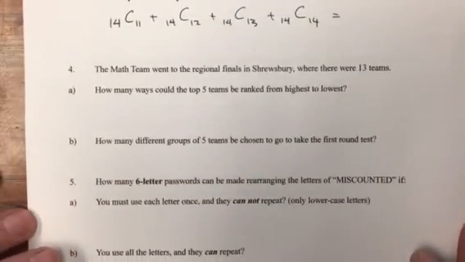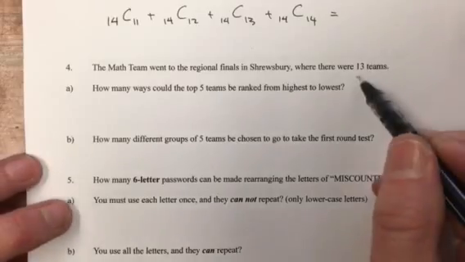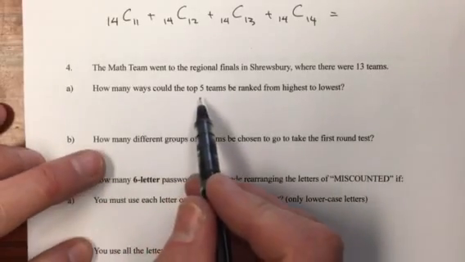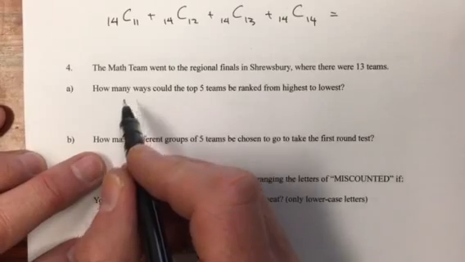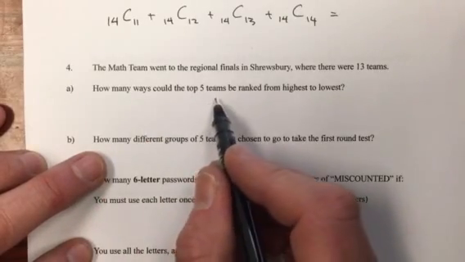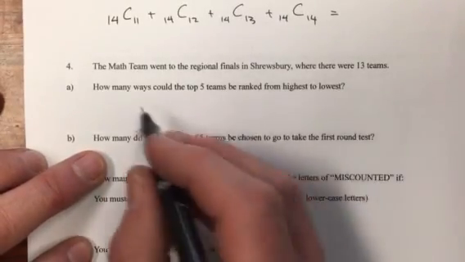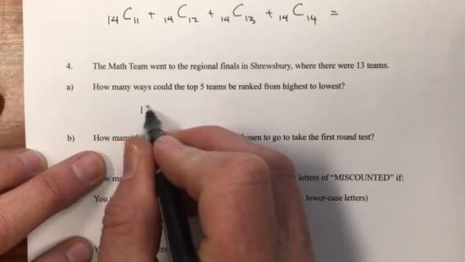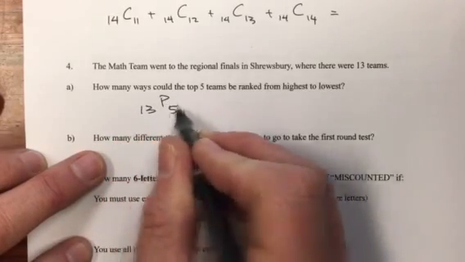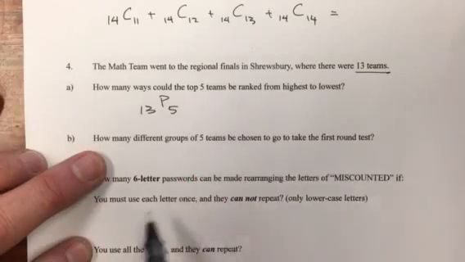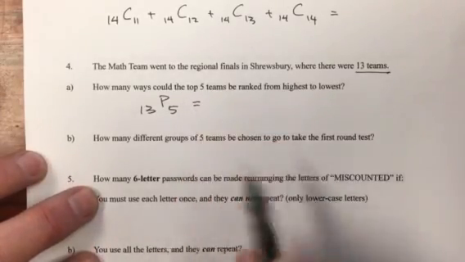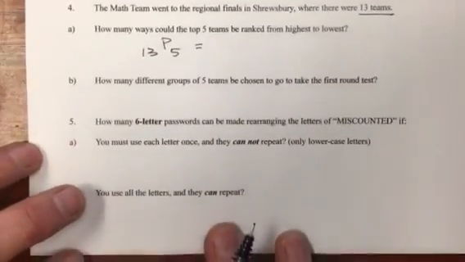The math team went to the regional finals in Shrewsbury. There were 13 teams there. How many ways could the top 5 teams be ranked? Where there's an order. Pingree finishes first, and then, I don't know, St. John's Prep comes in close second, all right? It's going to be 13P5. 13 teams, we're arranging them in some particular order, 5 at a time. Put that in your calculator, see what it is.